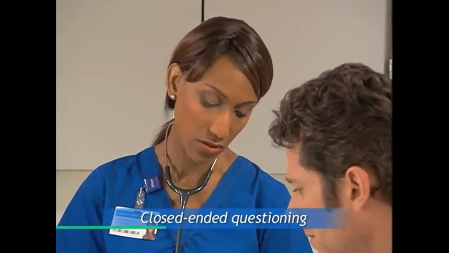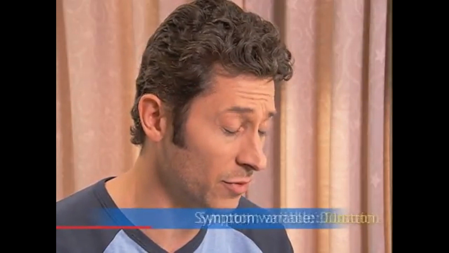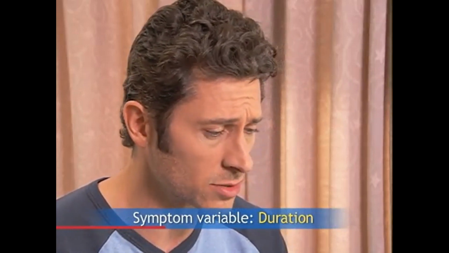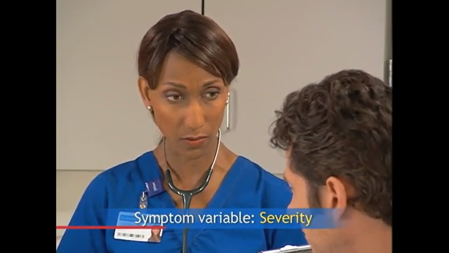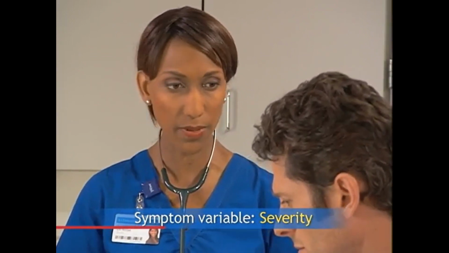Is it continuous or occasional? At first it was off and on, but since yesterday, it's more frequent and worse. On a scale of 0 to 10, with 0 being no pain and 10 being the worst possible pain, how would you rank your abdominal pain? At first it was probably like a 2, but now it's more like a 5 or 6.